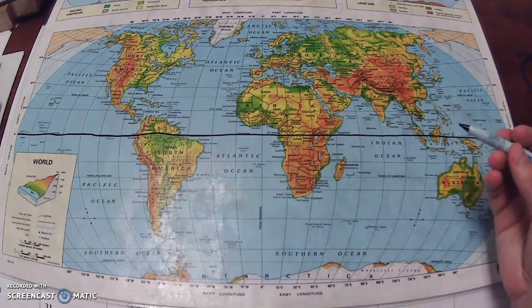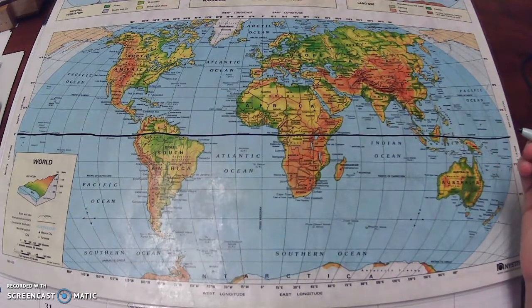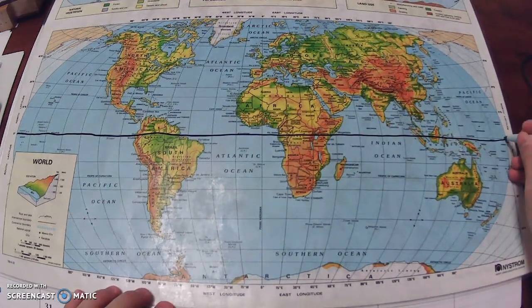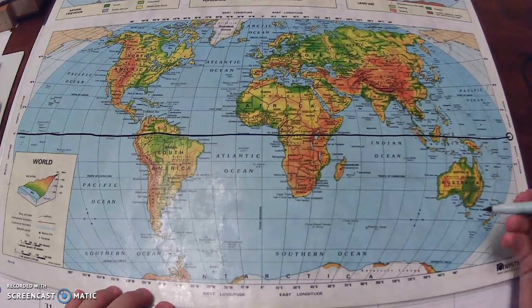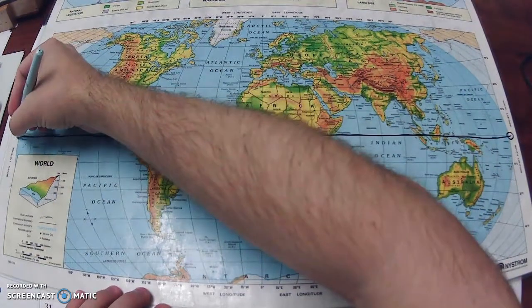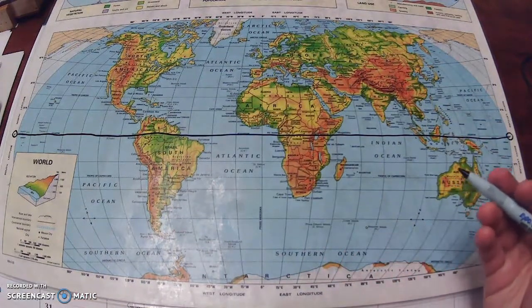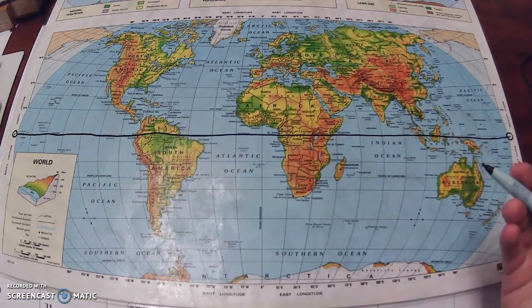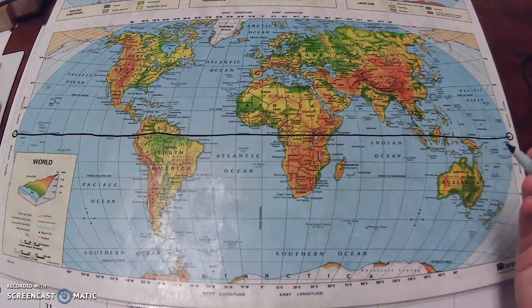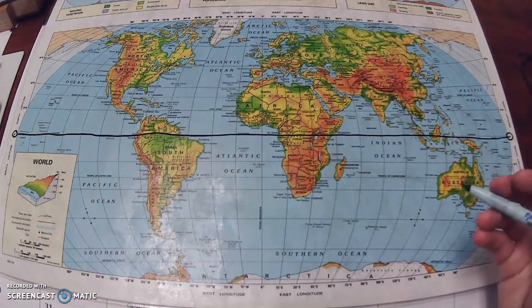When we number the lines of latitude, we always start with 0. It's kind of hard to see on the map here, but they're labeled at both sides, the left and the right side, at 0 degrees. These degrees are not temperature degrees, but degrees as in angle degrees, like in math. When you go over right angles and everything, you measure with numbers.